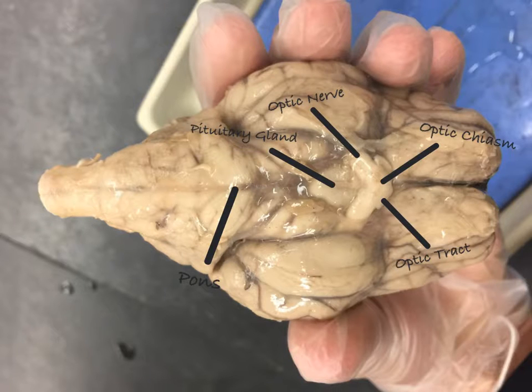All right, so this is the underside of our sheep brain. Starting up top with the optic nerve, it is a paired nerve that carries neural impulses from the retina, or the eye, to the actual brain. Then to the right, we have the optic chiasma. It's the part of the brain where the optic nerves cross with each other. Then we have the optic tract, and the optic tract is actually two different tracts. The left one and the right one are completely separate.